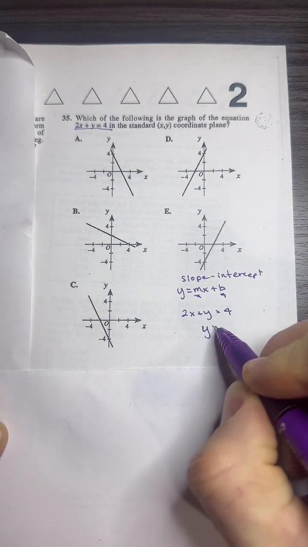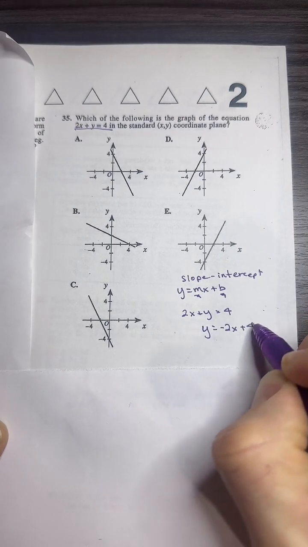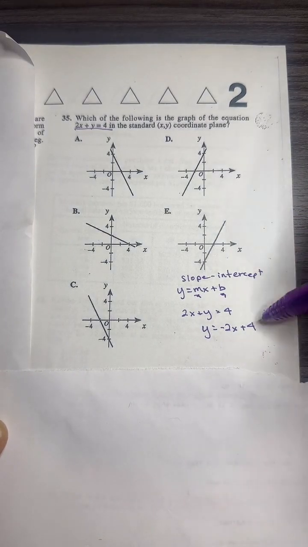So I'm going to go ahead and solve for y. I'm going to get y equals, subtracting the 2x. Do not add it with the 4. Those are non-like terms, so you can't do that. So I'm going to start with the y-intercept of 4.